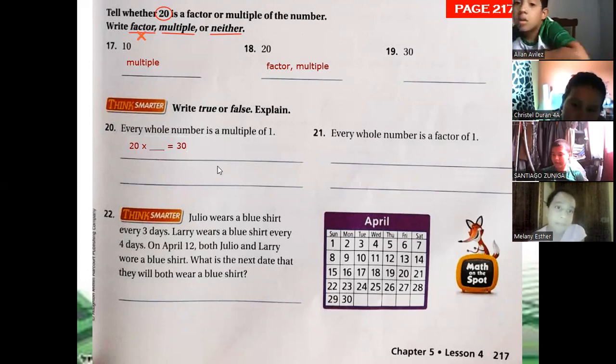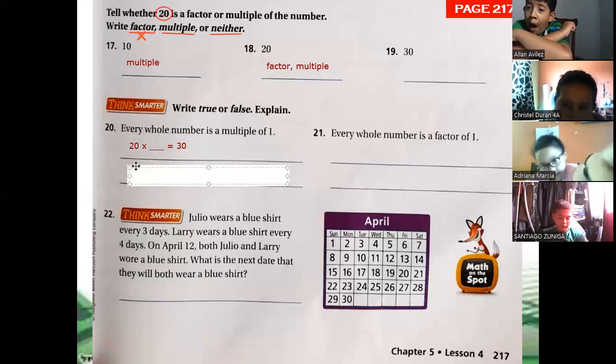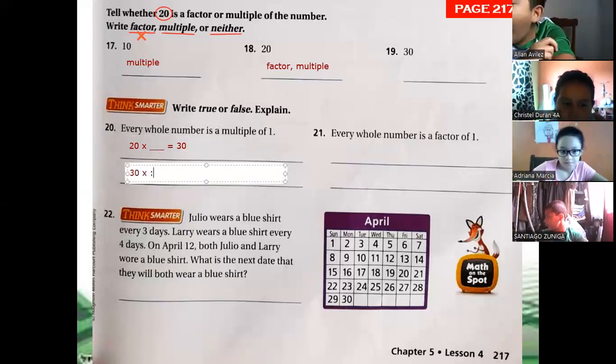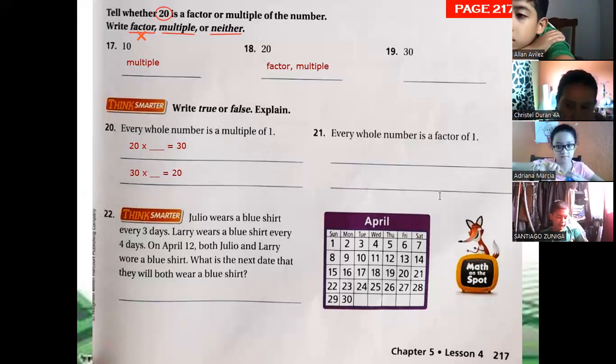Now let's check if 20 is a multiple. So we have to change the order of the numbers. 30 times a number equals 20. 30 times 1, Kristen? 30. 30 is greater than 20.